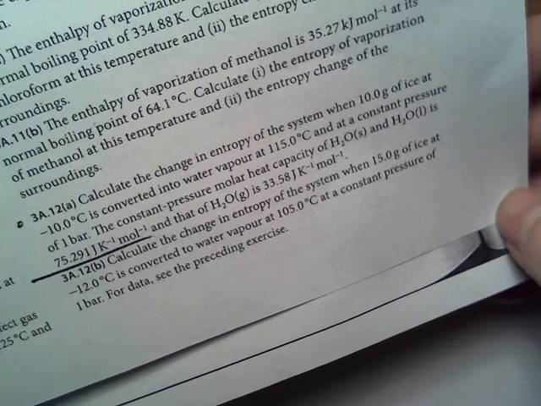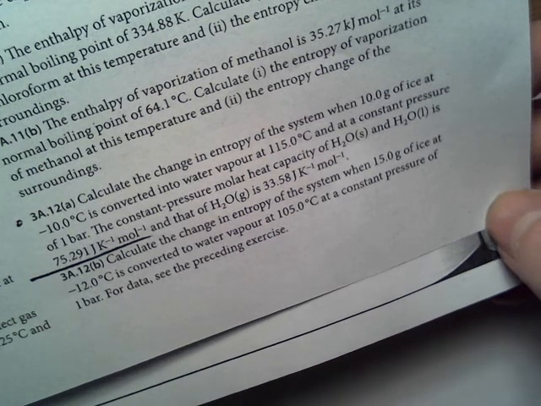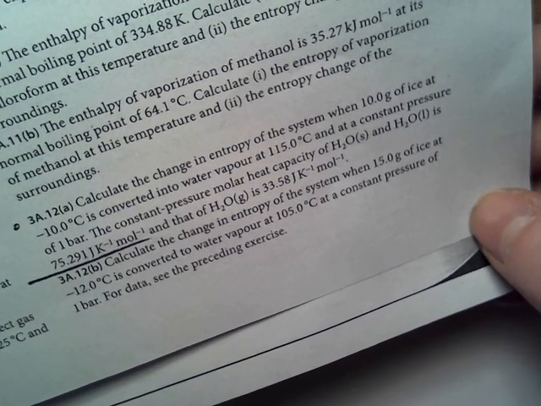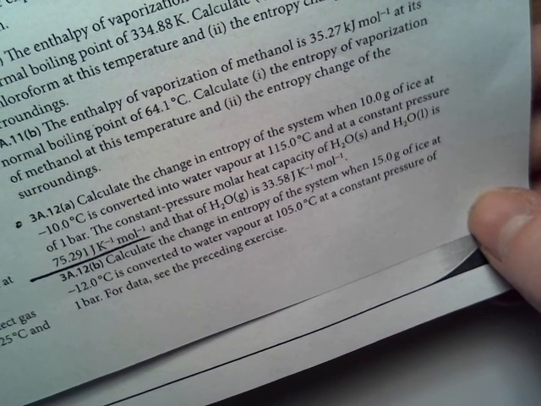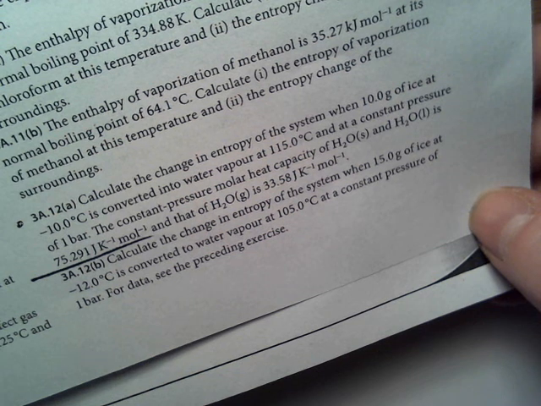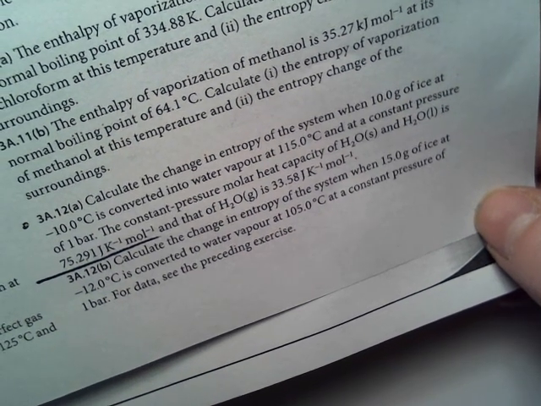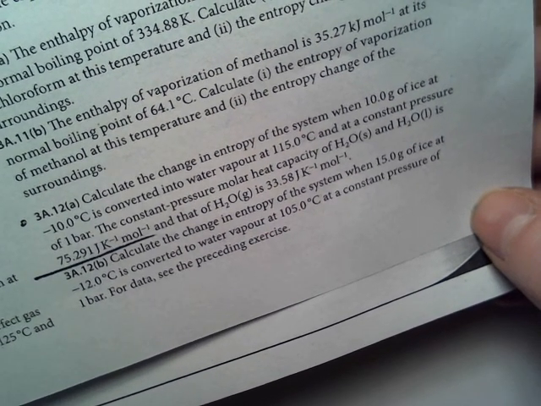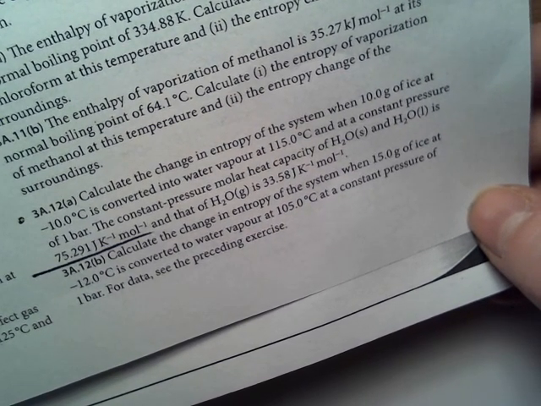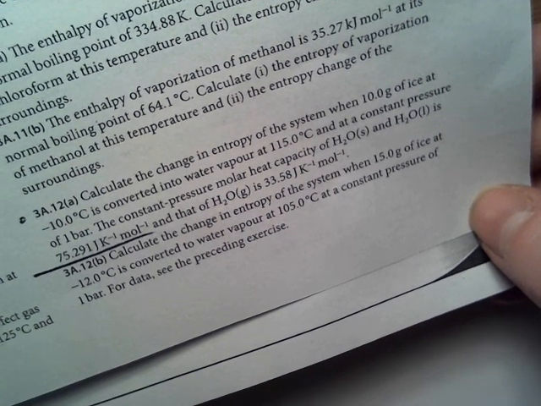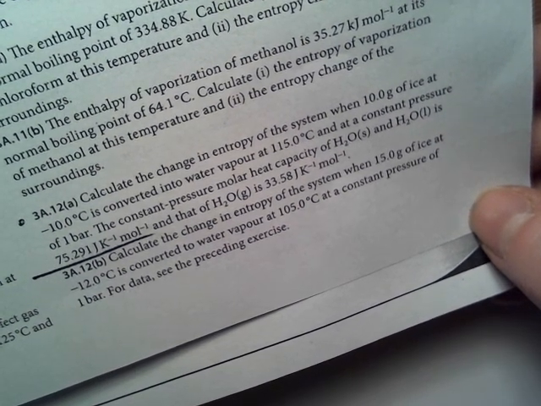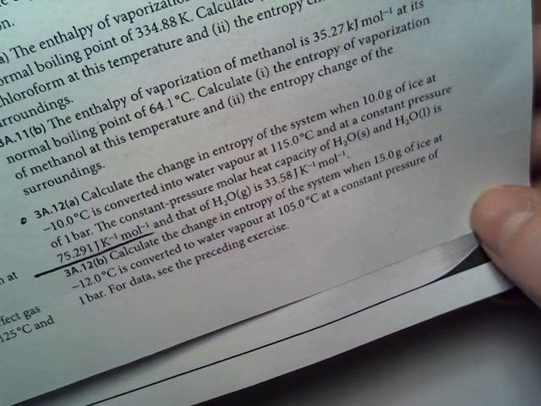The constant pressure molar heat capacities, the ones that we need, are given. So for solid and liquid water, we're using the same value, 75.291 joule per k-mole. And for vapor, 33.58 joule per k-mole. All right. Let's sketch this out.